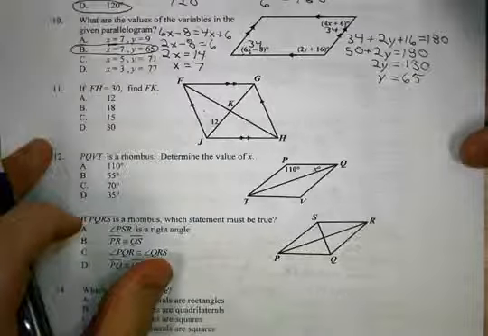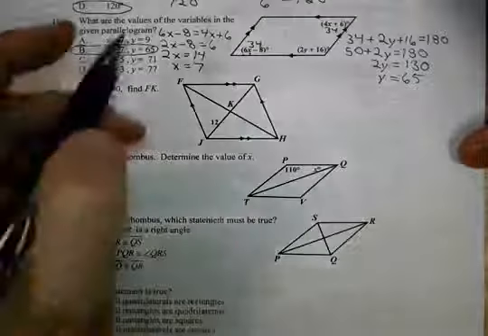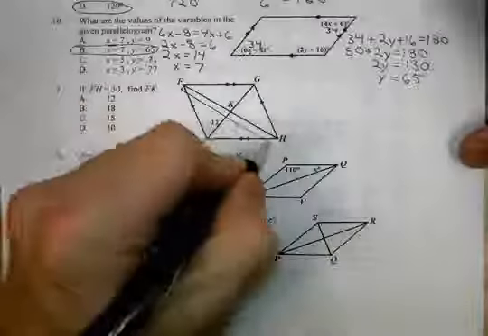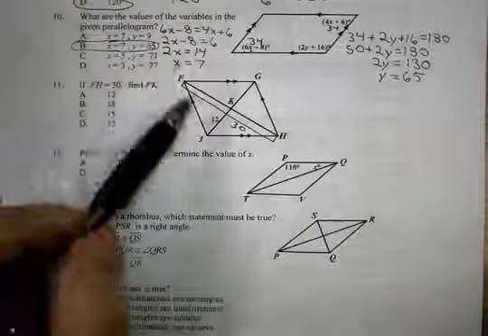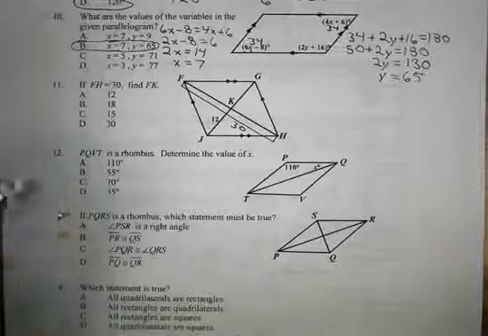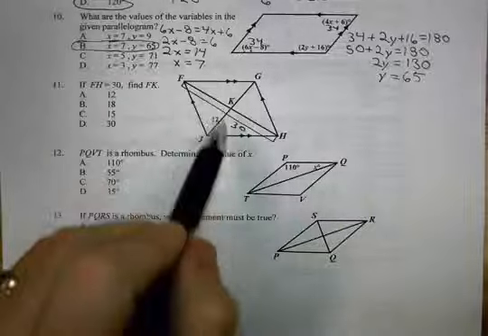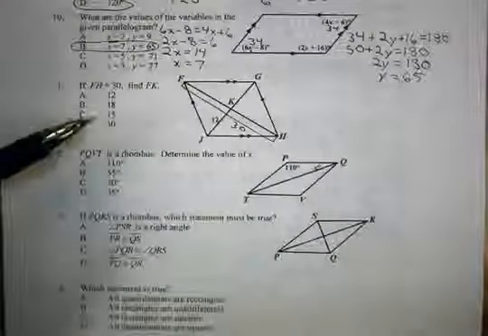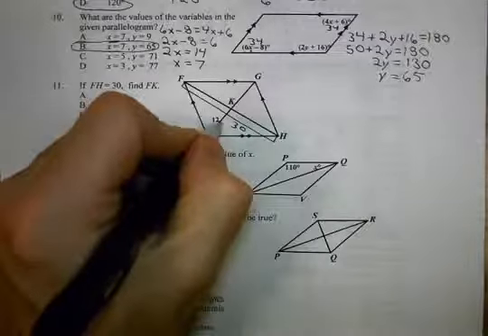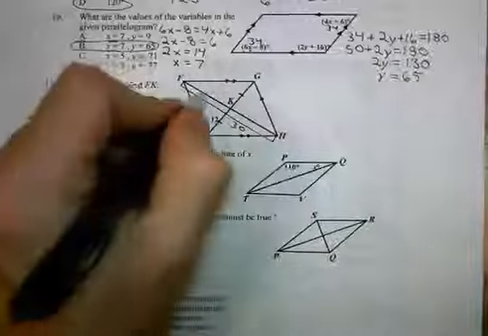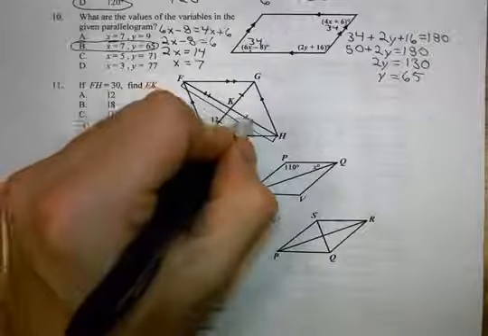Number 11, I have that FH is 30, so this whole length is 30, and I need to find FK. Now they gave me this 12 here for KJ, and I have 30 for the entire length. Since this is a parallelogram, opposite sides are parallel, and I know that diagonals bisect each other. So I know that this segment and this segment are the same, as well as these two segments.